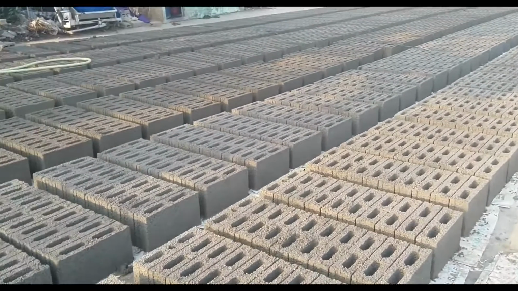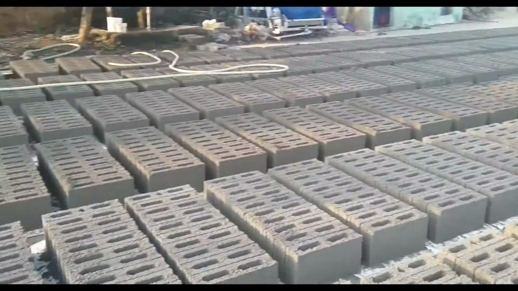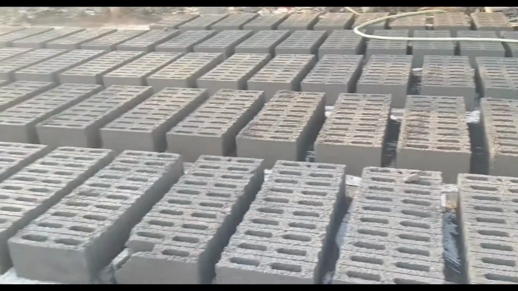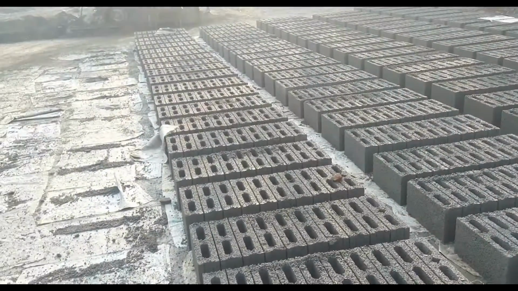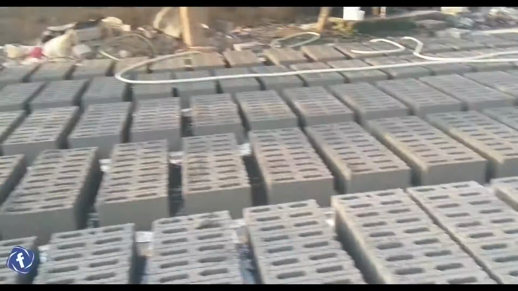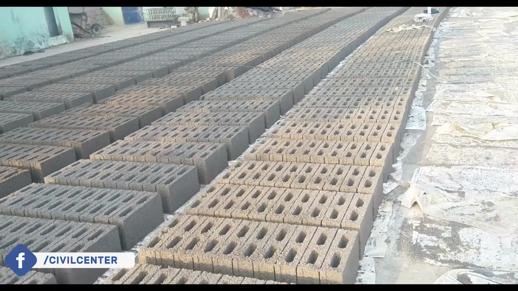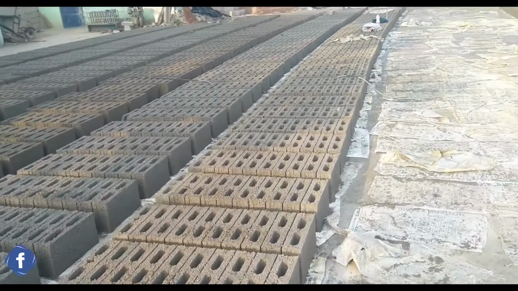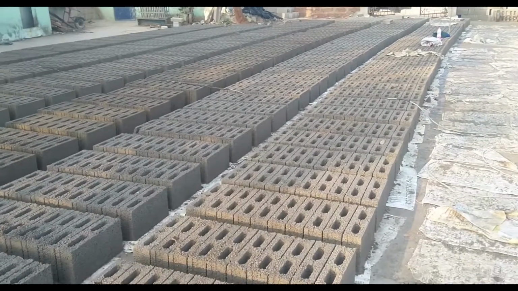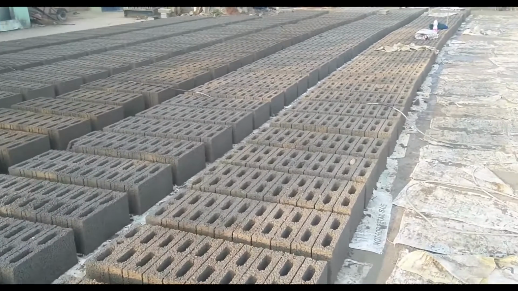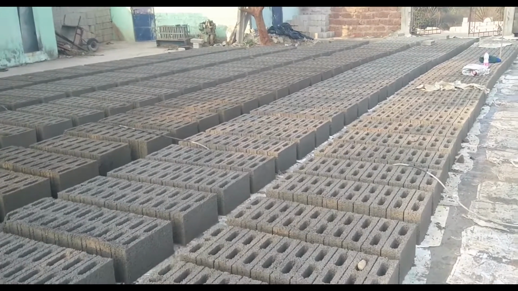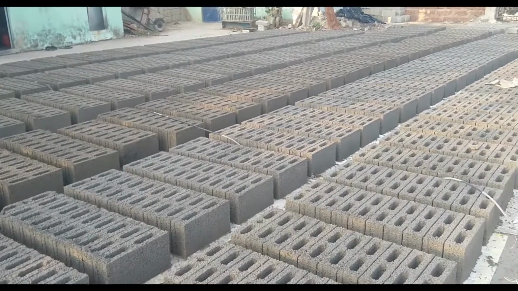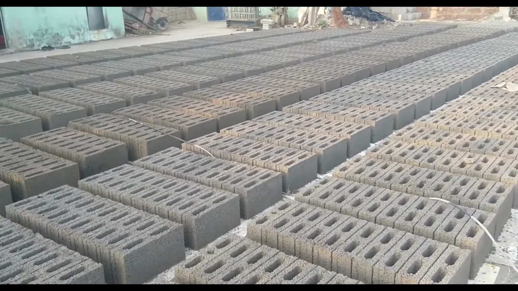Today we are at a site of manufacturing of hollow bricks. Hollow bricks, as you always know, are also called hollow concrete bricks. These are alternate materials which are used for masonry works in construction. Their advantages are they are of lower weight and they require less cement for bonding. They are environment friendly as well.